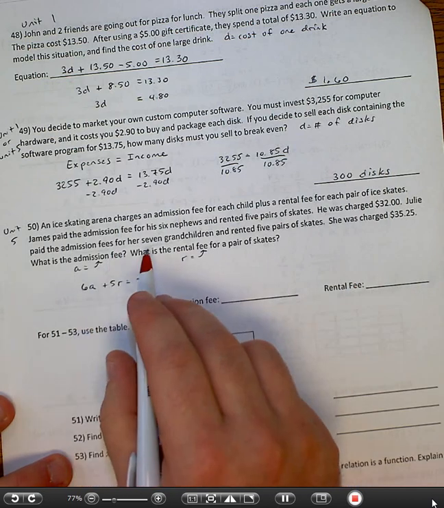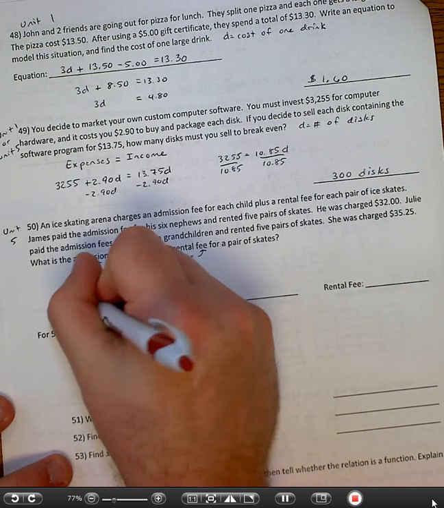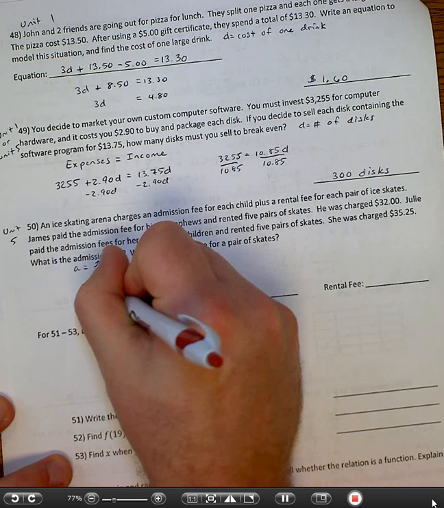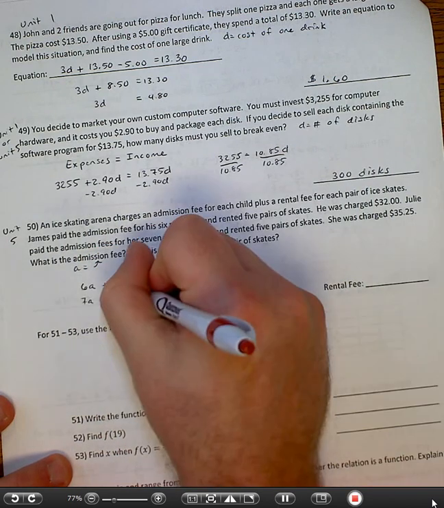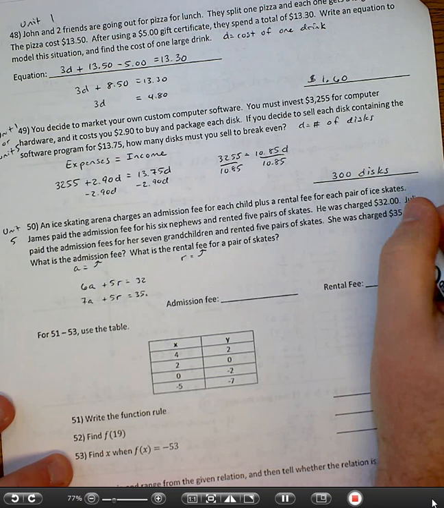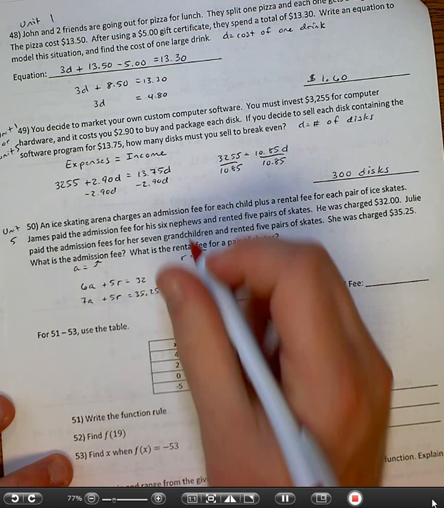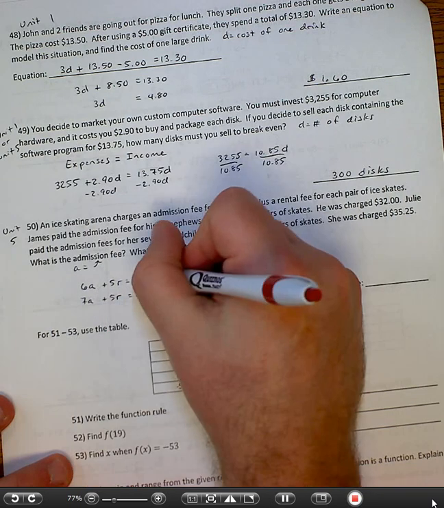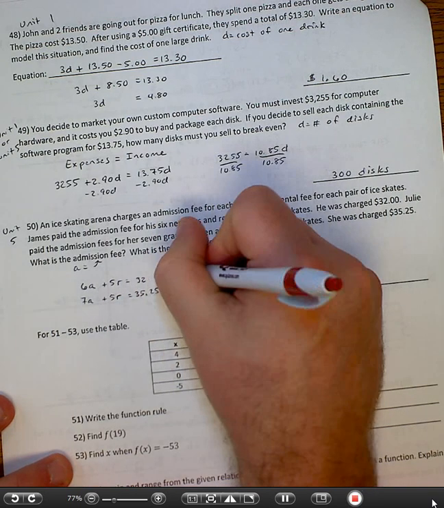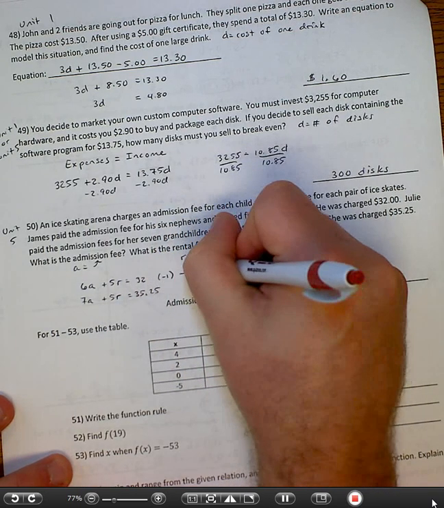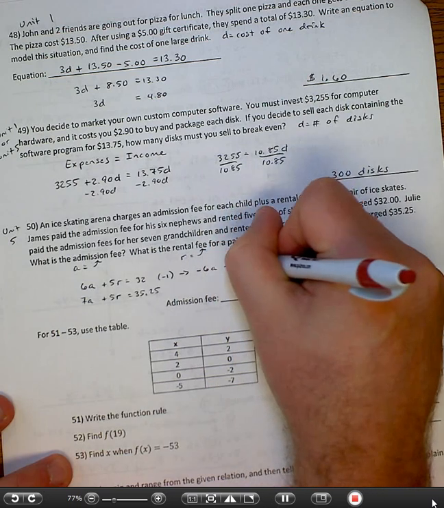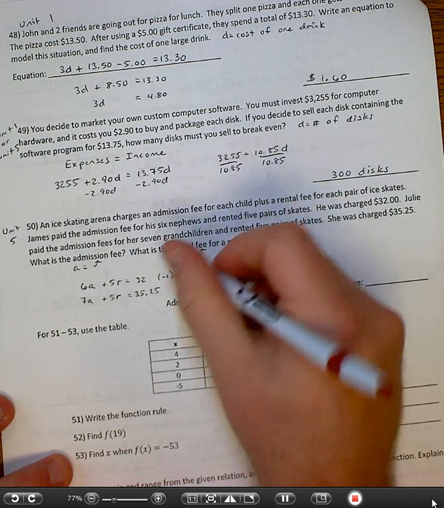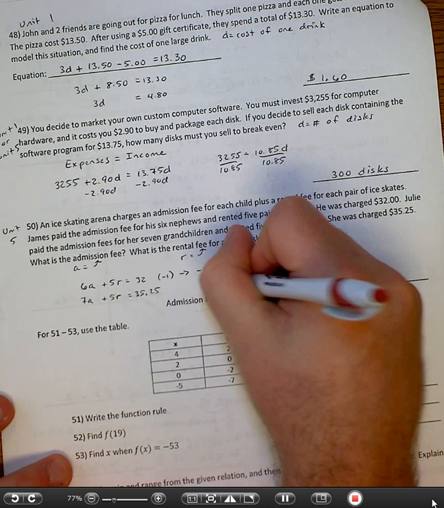Julie paid the admission fee for 7 grandchildren and 5 rental pairs and spent $35.25. Okay? This looks like elimination to me, but I have to first change one of them to negative. So I'm going to multiply the top one by negative 1. That's going to give me negative 6A, negative 5R, and negative 32. And then I'll have 7A plus 5R equals 35.25.